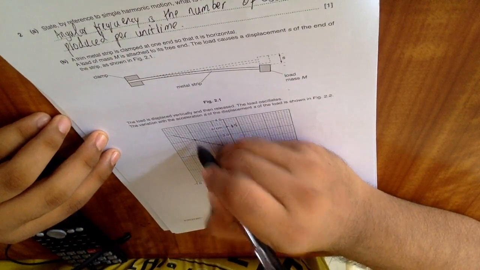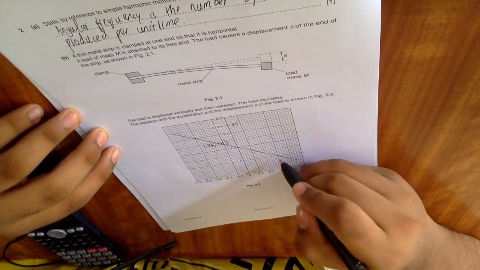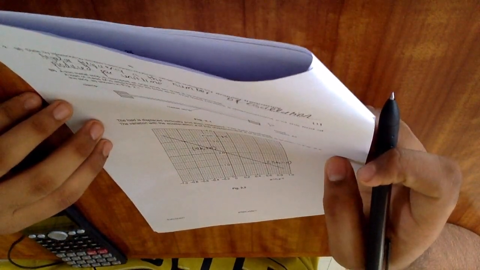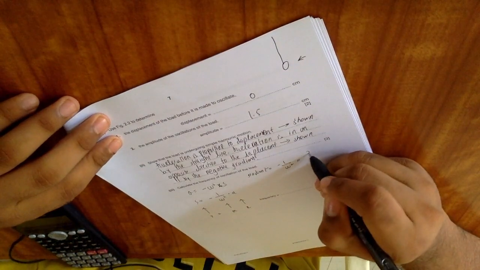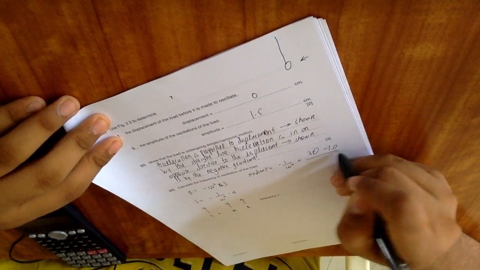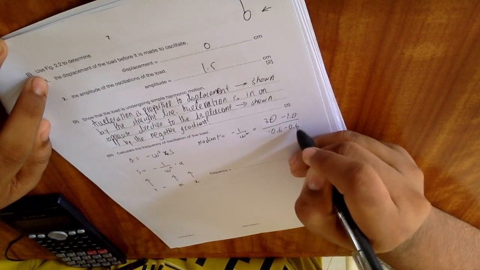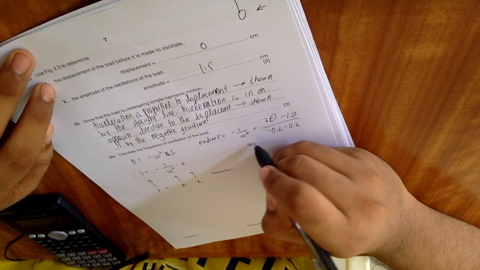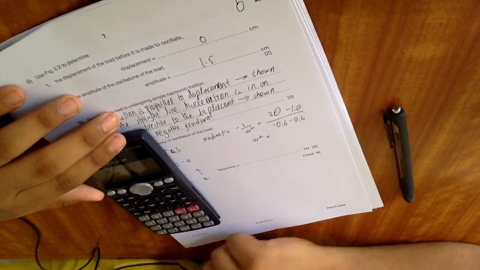So now let's just identify 2 points in the graph. One of them can be negative 0.6, 3.0. Another one can be 0.6, 1.0. So we have y2 minus y1 divided by x2 minus x1, so 1.0 minus 3.0 over 0.6 minus negative 0.6. Of course we can cancel out the negative signs and do a bit of calculation.